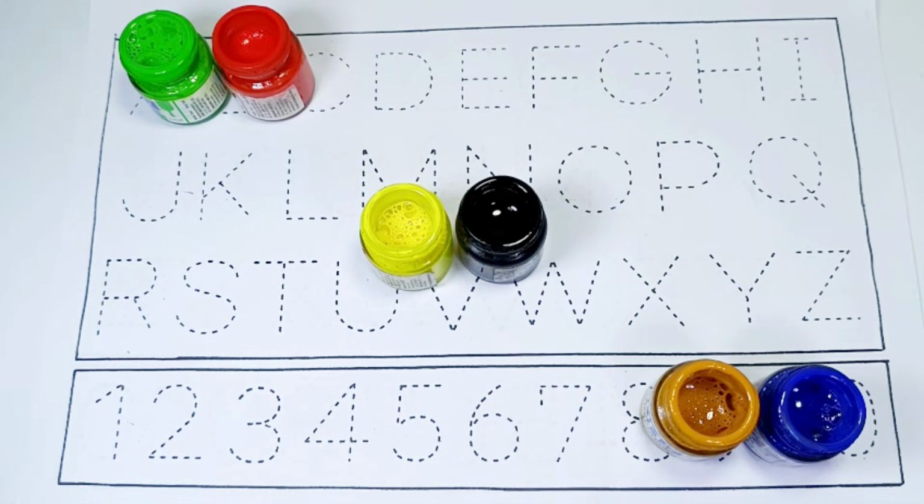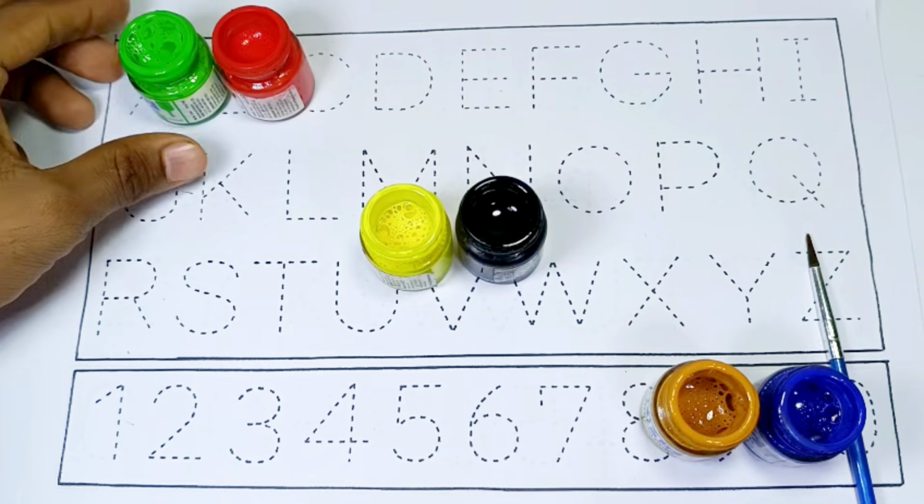Today we will learn and draw capital letters, alphabets A to Z and numbers 1 to 10. So kids, let's learn the names of the colors.